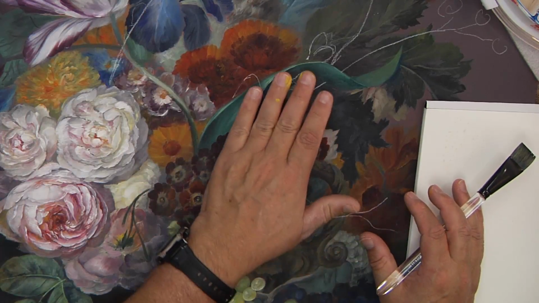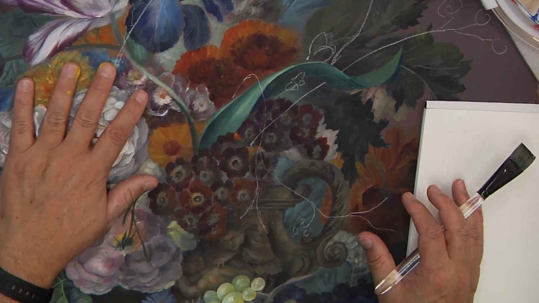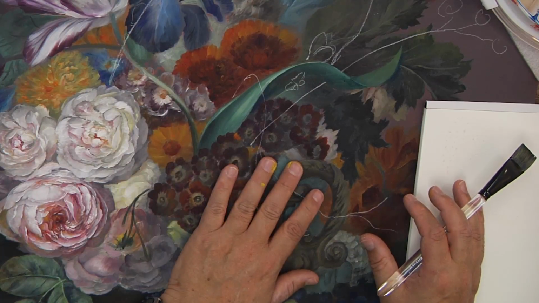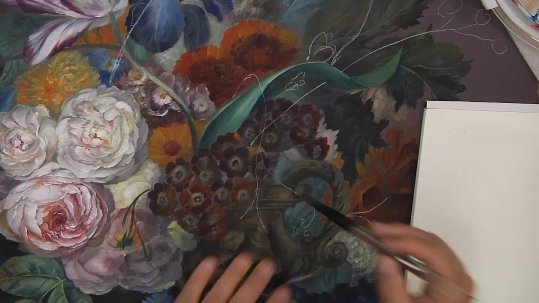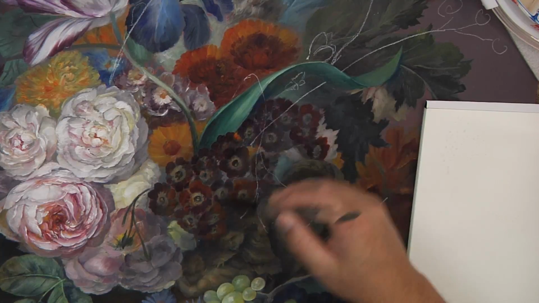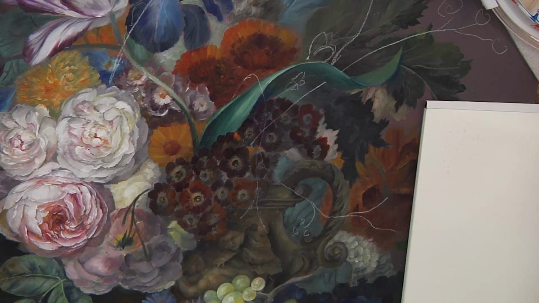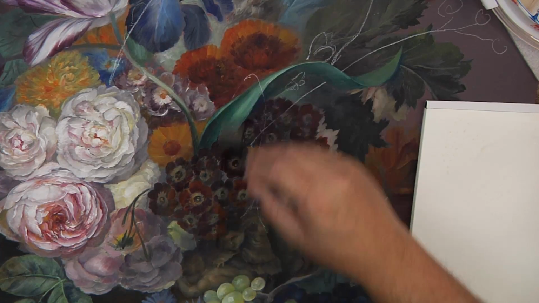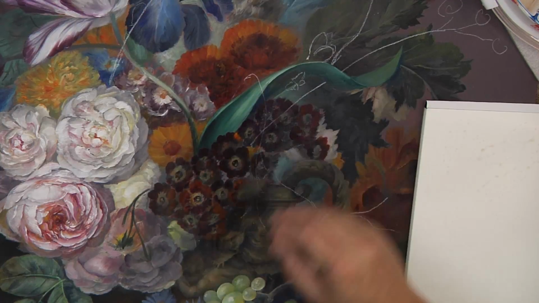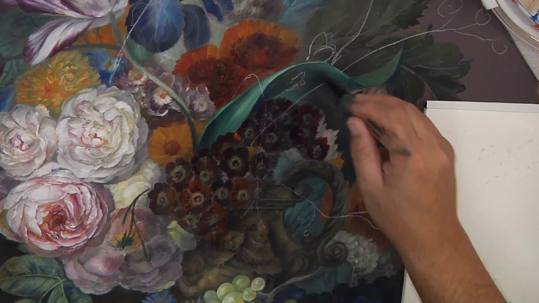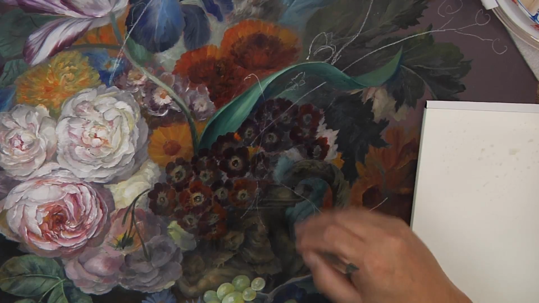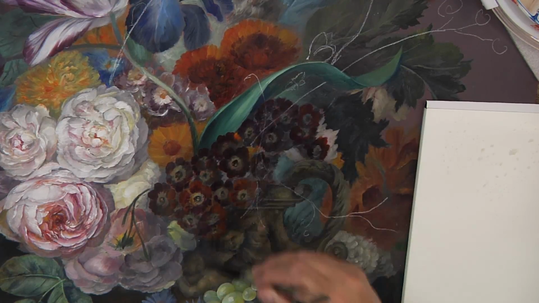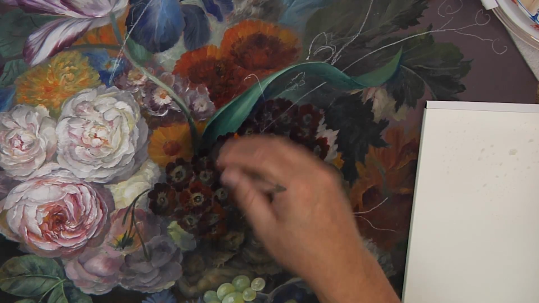Now the light side is to here. This actually sits into the shadow line here. So, you can put in, and you just be careful, just lightly brush on a little bit of extender into this area. Careful you don't lose your chalk lines that you just put on. Just lightly put in a little bit there. Okay, so you can still see your chalk lines here.